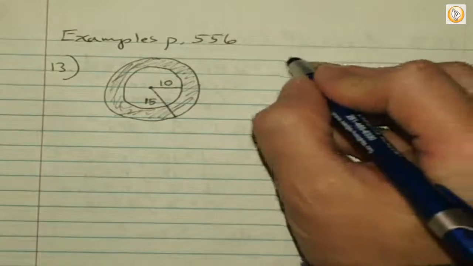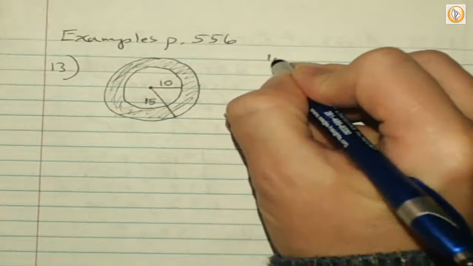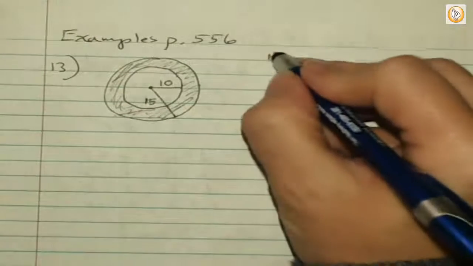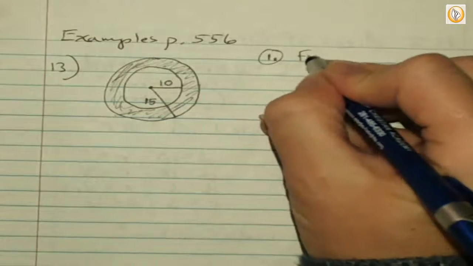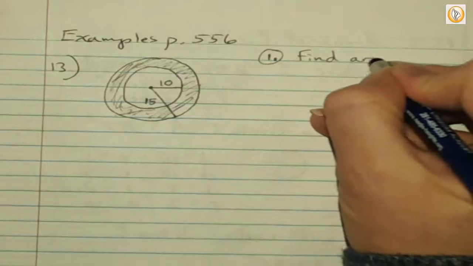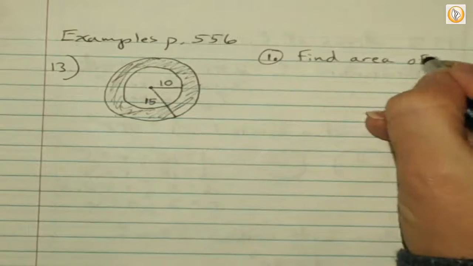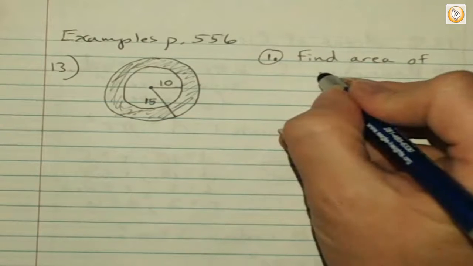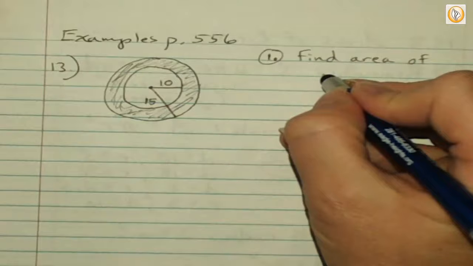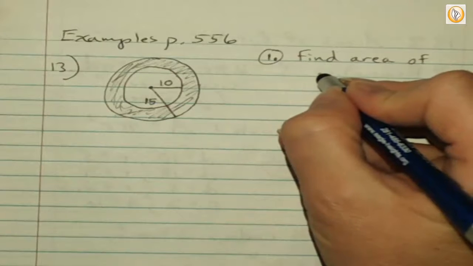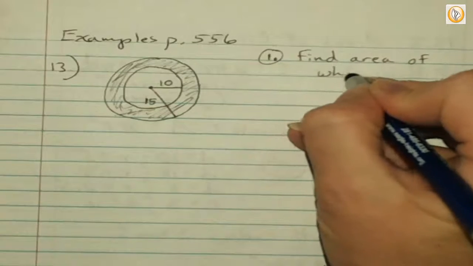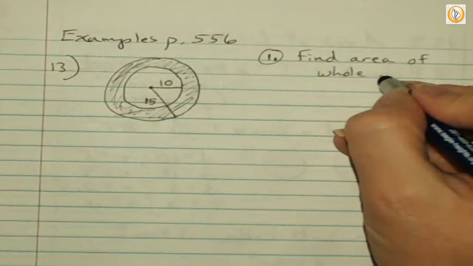So step one, and you're writing this: find area of the whole circle.